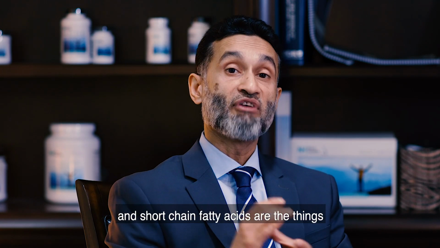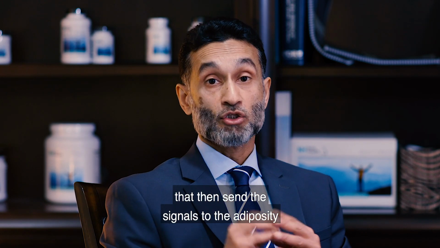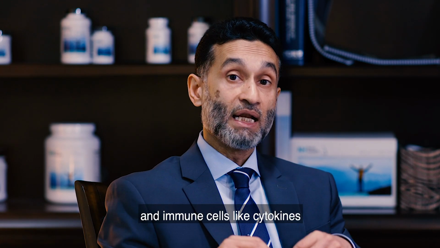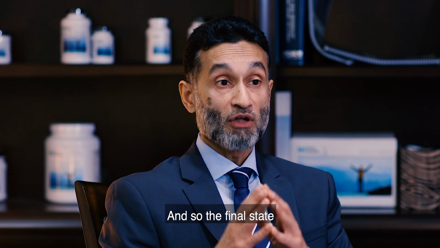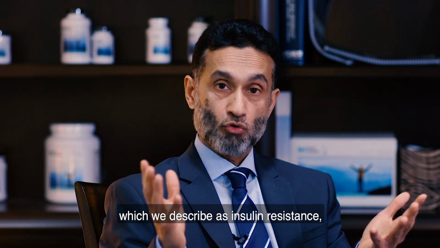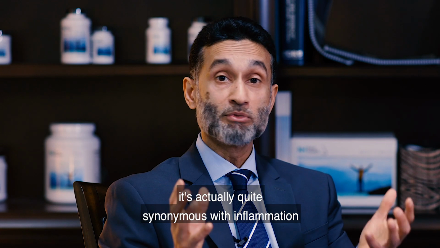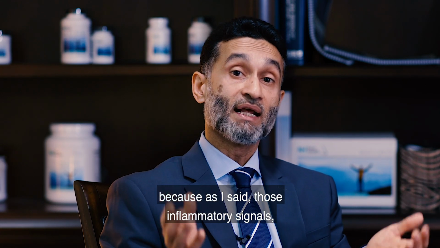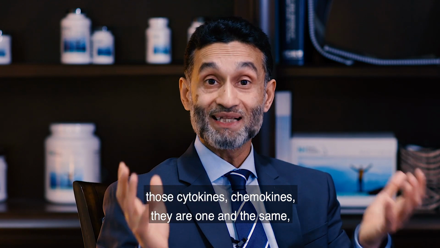And short-chain fatty acids are the things that then send the signals to the adiposity, and immune cells like cytokines and chemokines are then released. And so the final state, which we describe as insulin resistance, is actually quite synonymous with inflammation, because, as I said, those inflammatory signals, those cytokines, chemokines, they are one and the same.